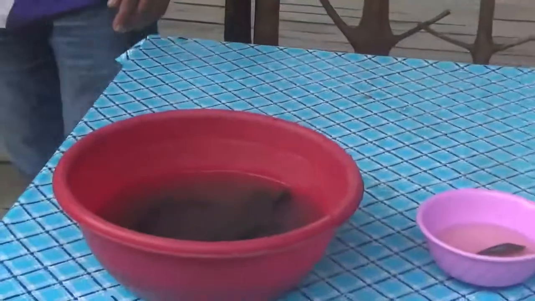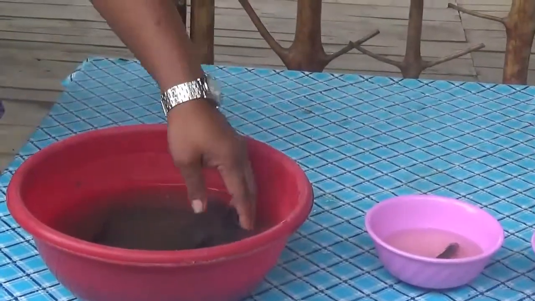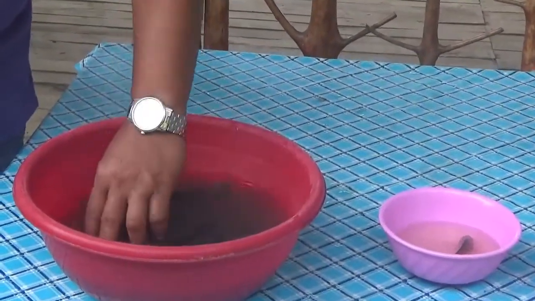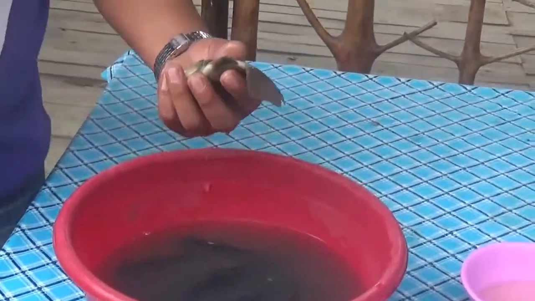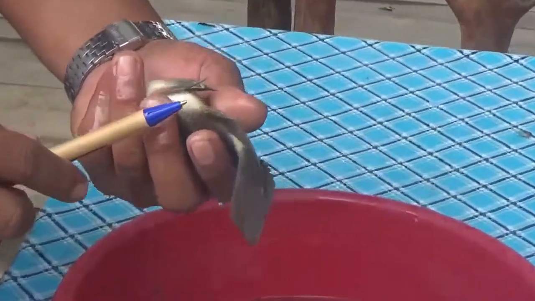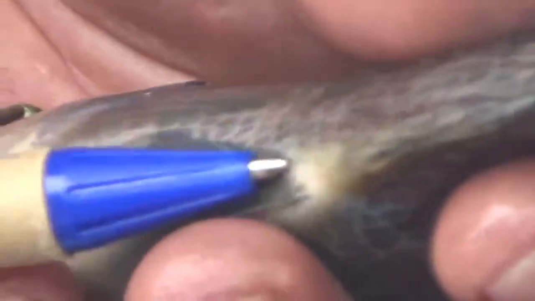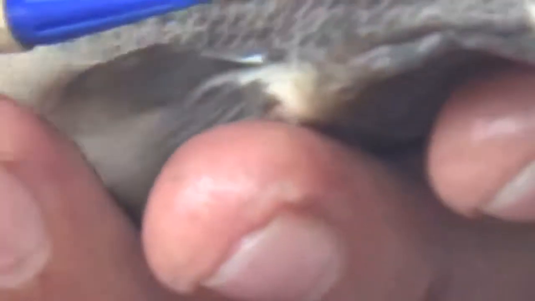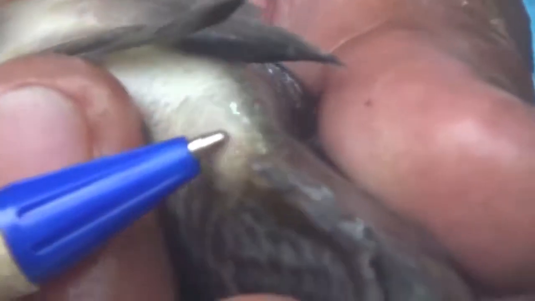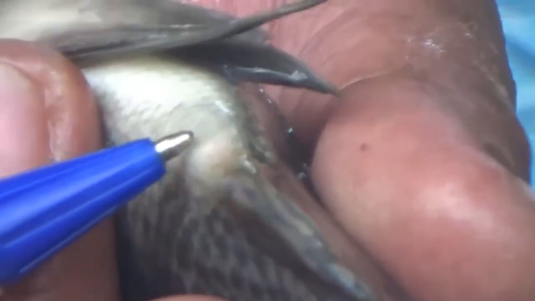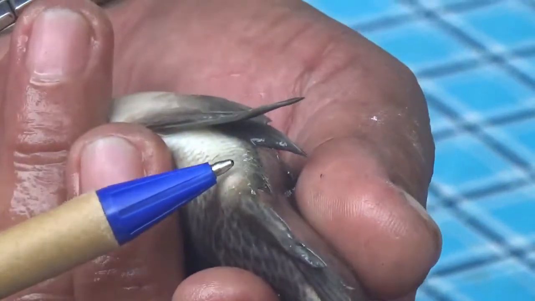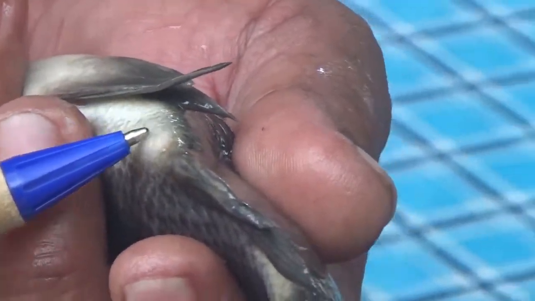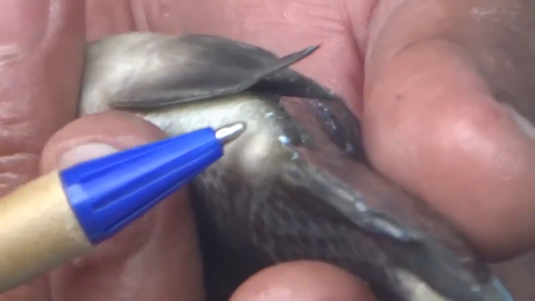They're too young, whereas for these sizes, these 2 to 3 months old fish, we can already determine their genital papillae. So we can determine if this one is a male or a female. This one here is a female because the genital papillae is rounded in shape.